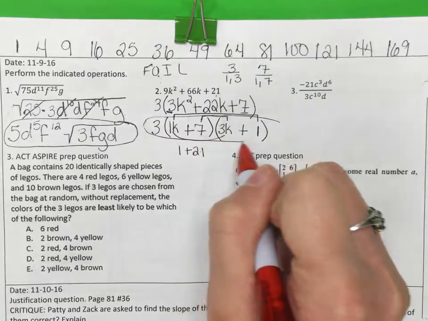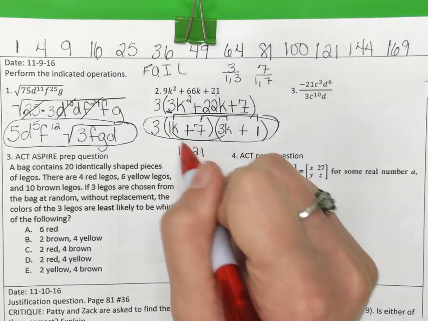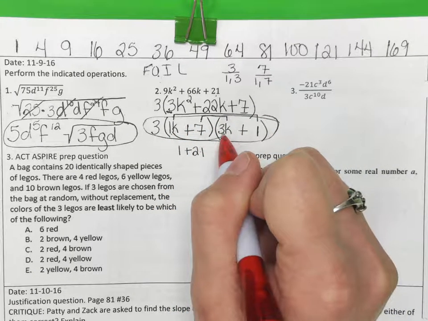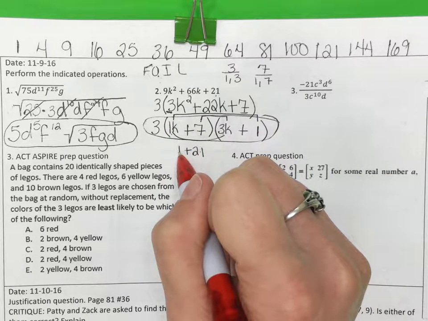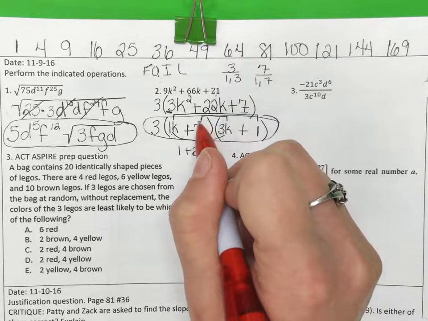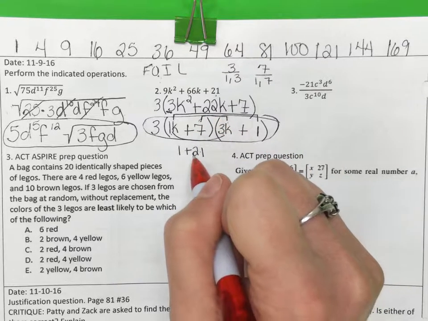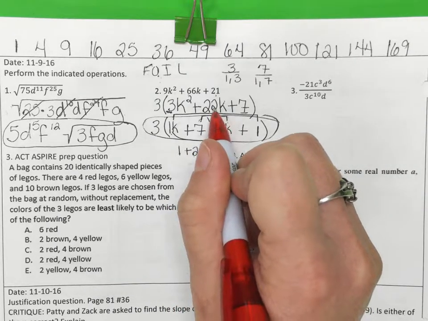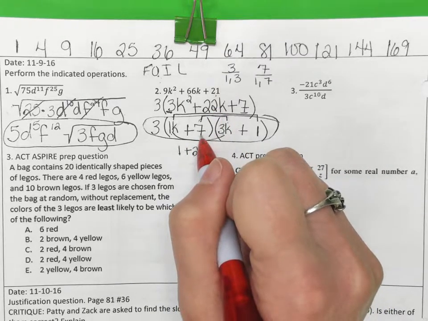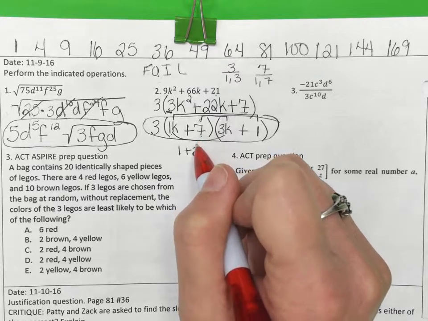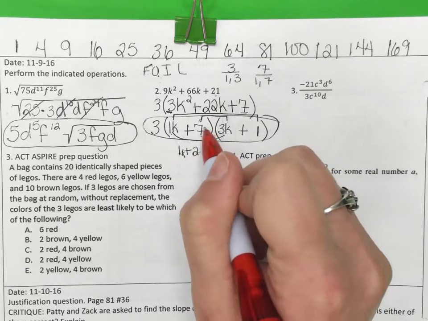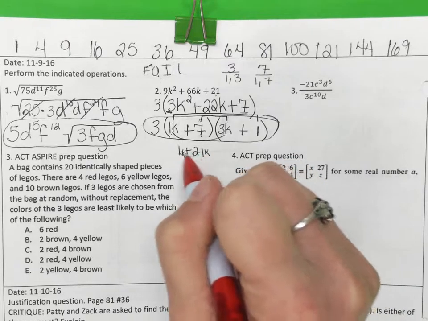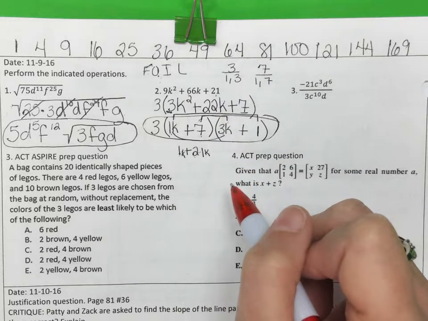How does that work out? So your first, 1K times 3K, is 3K squared, right? Your outer is 1K times 1, which is 1K. And then your inner is 7 times 3K, which is 21K. Add those together and you get 22K. And then the number on the outside. What is the 3 on the outside?